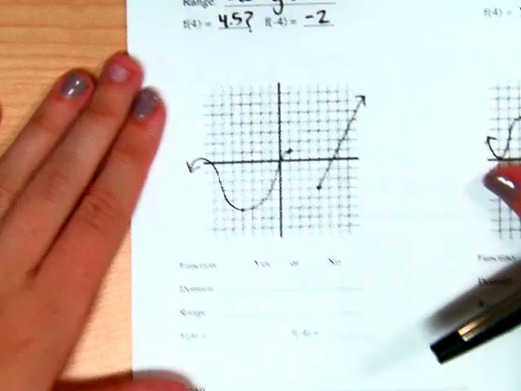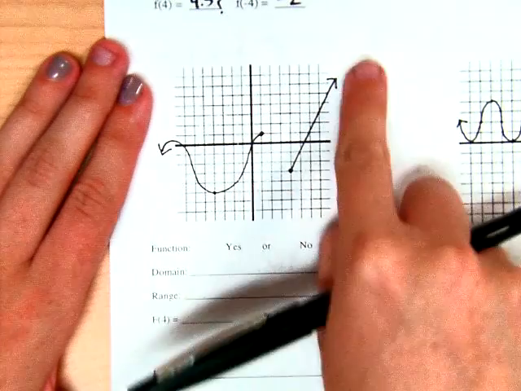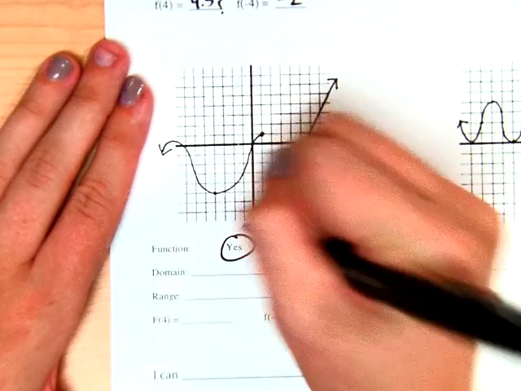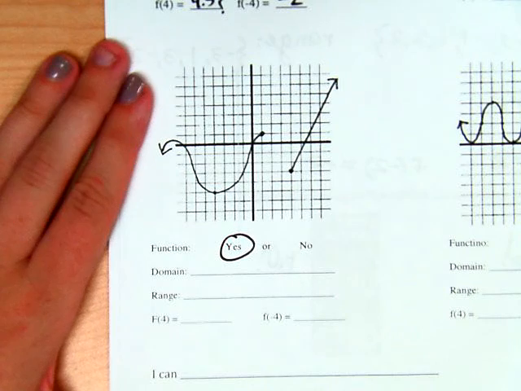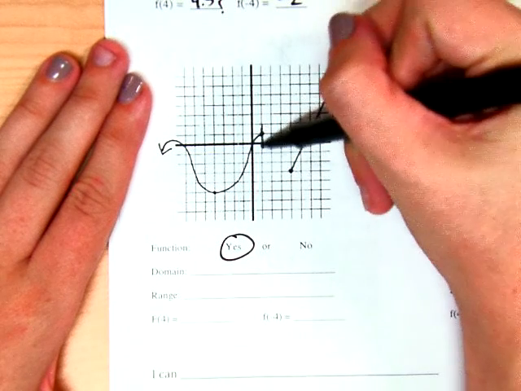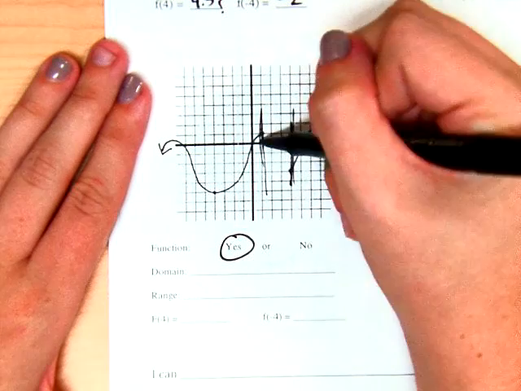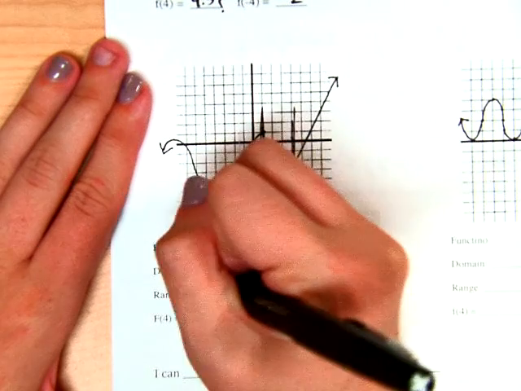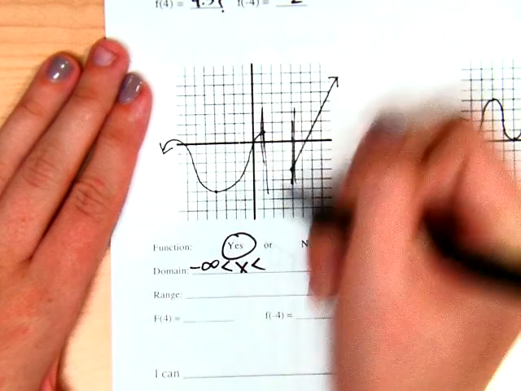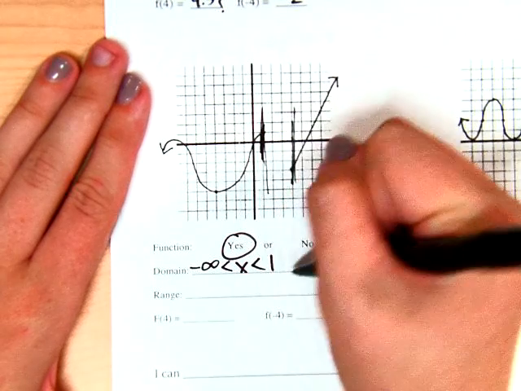Let's keep going. Is this a function? Vertical line test. I'm not hitting anything twice, so yes. Domain, x values. It looks like only between here and here, my x values don't work. So I go negative infinity all the way until 1 for x.